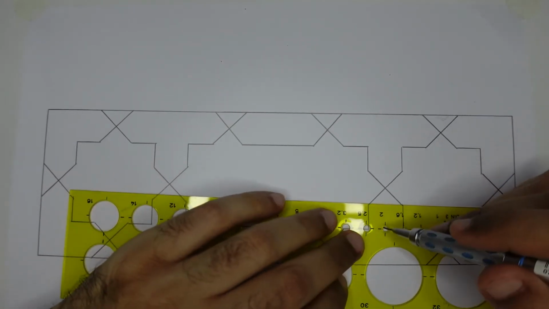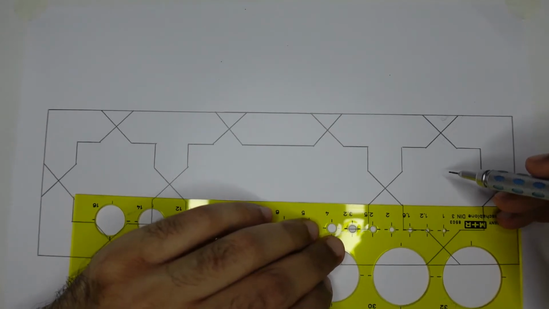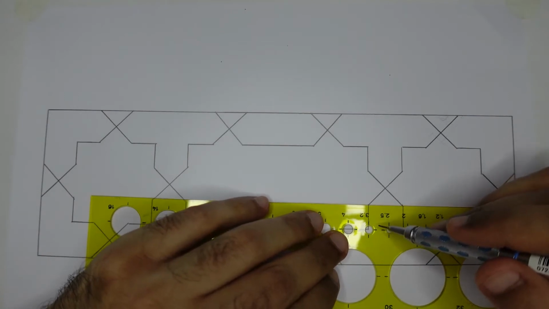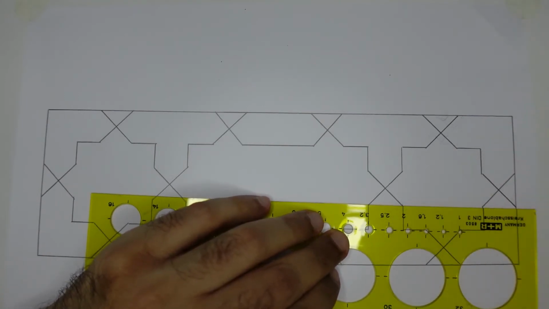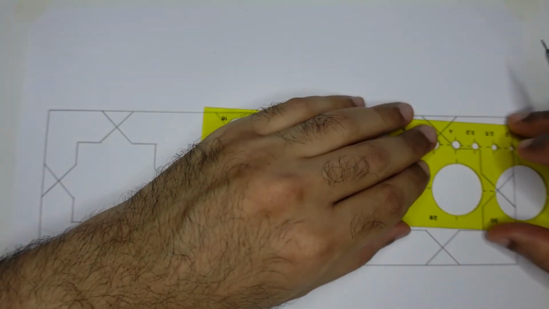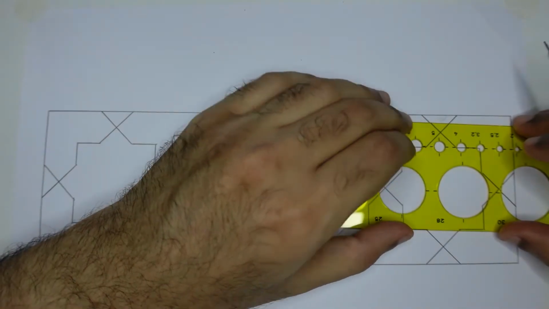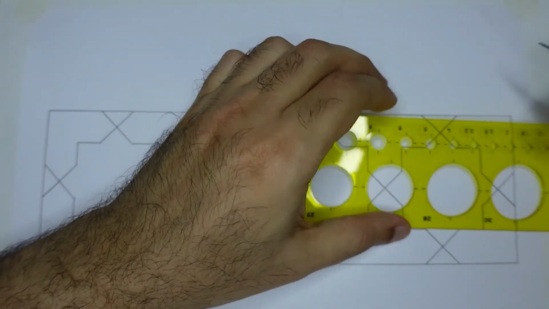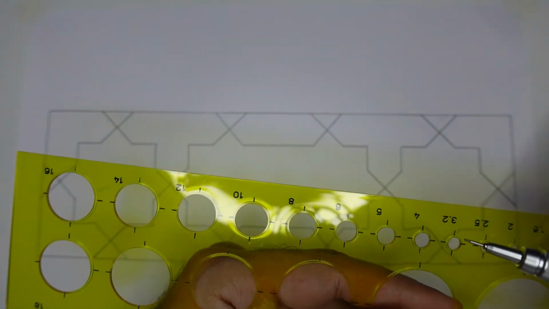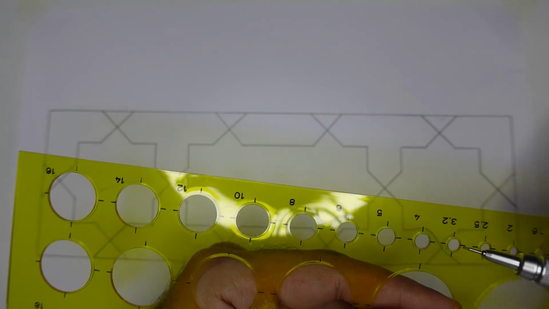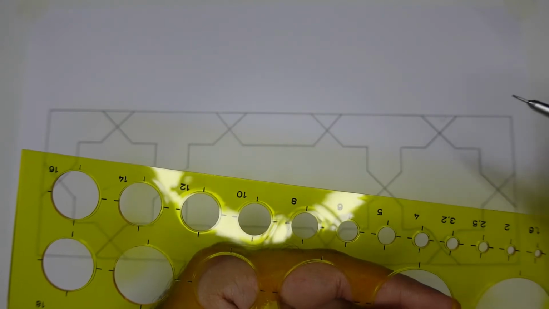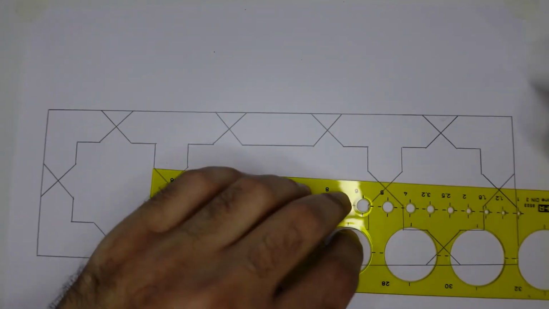So the way that you can use this, for example, if I'm using the 3.2 circle, I will draw. Let me use the 8-pointed star as a sample. You will find in each circle there are 4 lines. They indicate where you will align these lines on the pattern itself. Especially if it is a 4-fold, it will become easier.